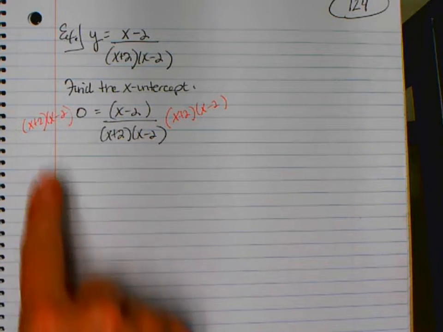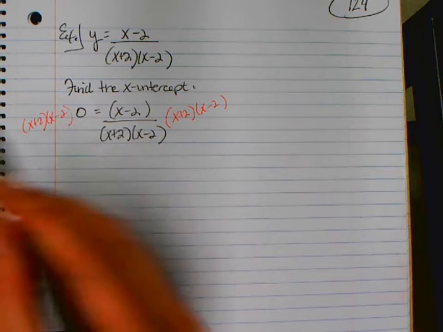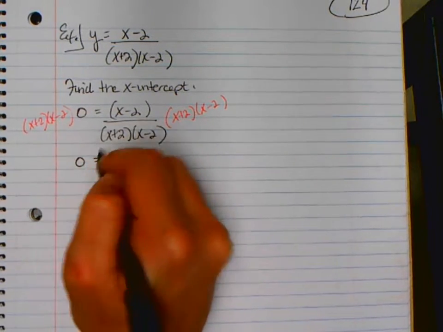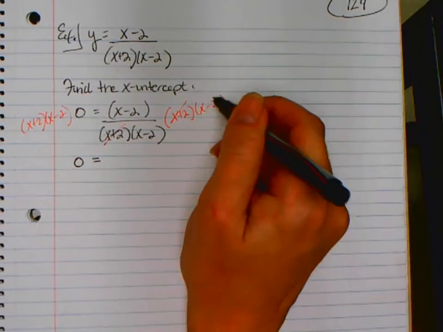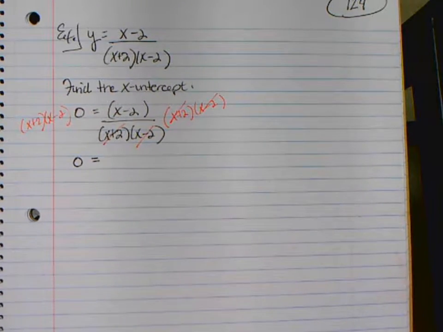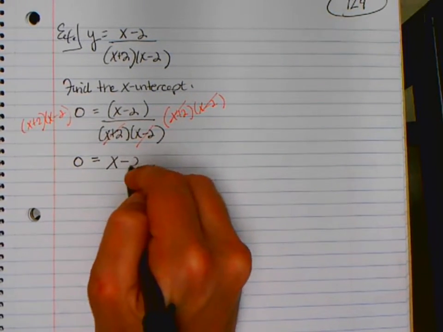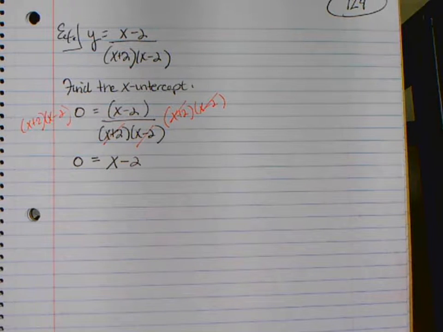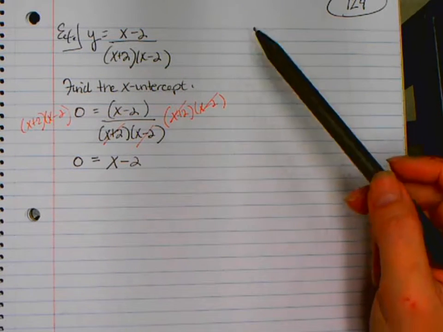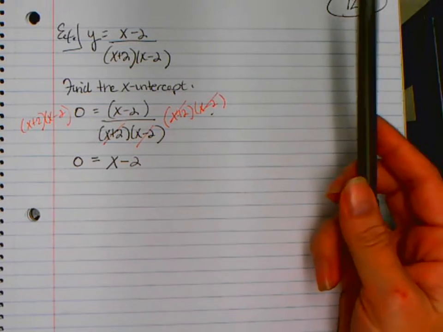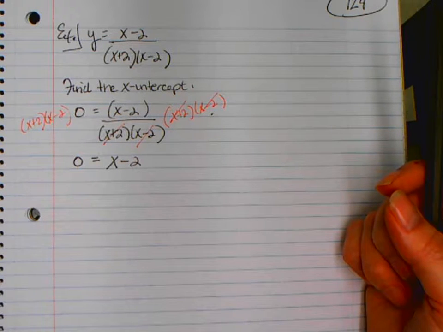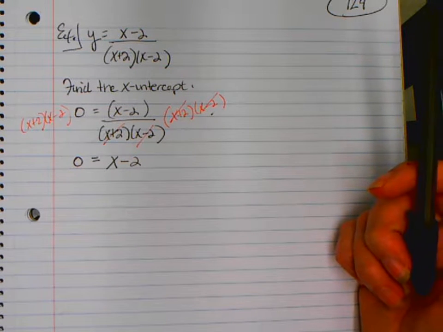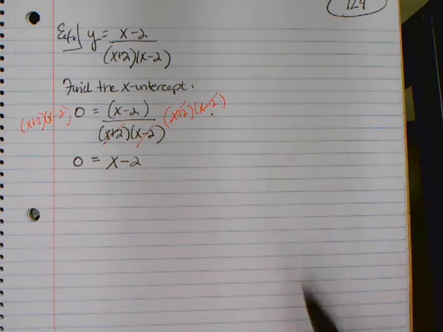So on the left side, when we multiply x plus 2 times x minus 2 times 0, we get 0. On the right side, x plus 2 divided by x plus 2 is 1, x minus 2 divided by x minus 2 is 1, and we are left with x minus 2. Notice every time we find the x-intercept and we clear our fractions on these, you're always just left with 0 equals whatever the numerator is. Every time. But I'm still going to go through the process because sometimes we forget or we want to apply that to everything. So I'm still going to go through the process.